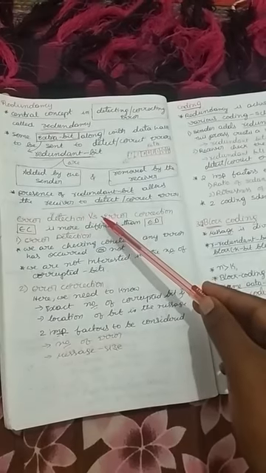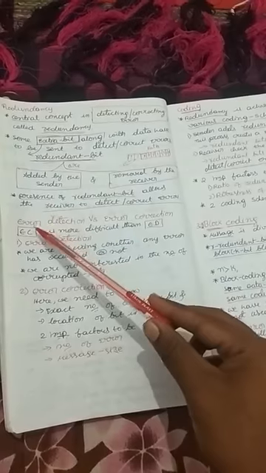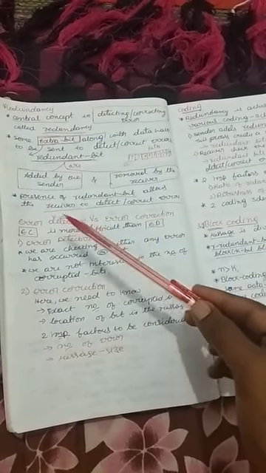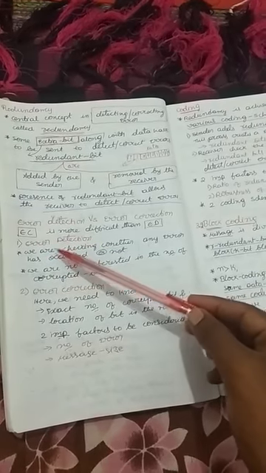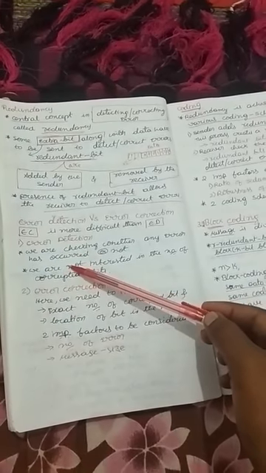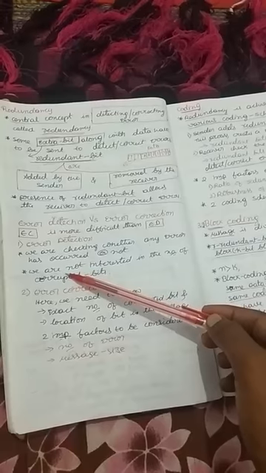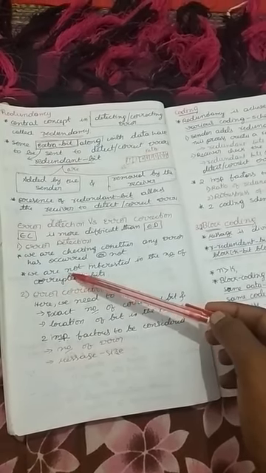Here, error correction is more difficult than error detection. In error detection, you are going to find the corrupted bit, and we are not going to give importance to how many bits are corrupted.